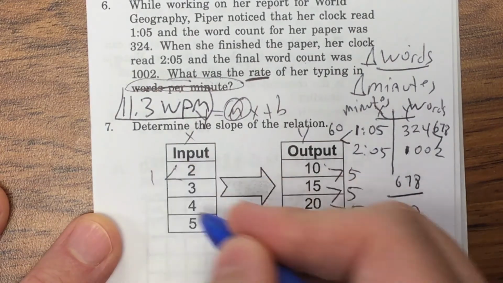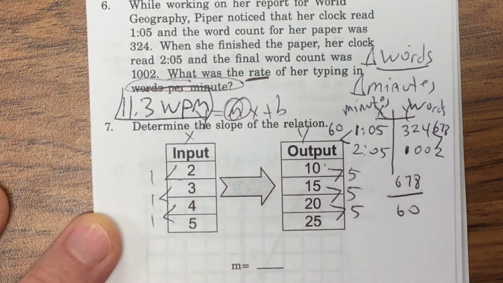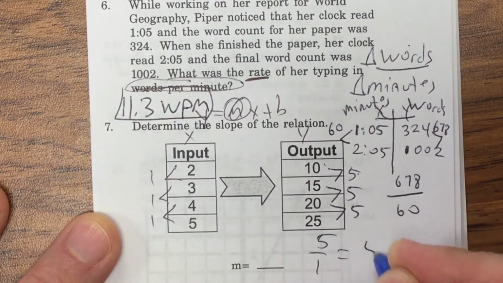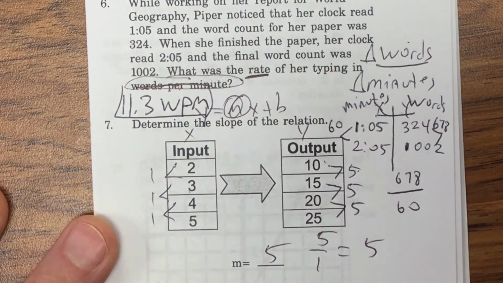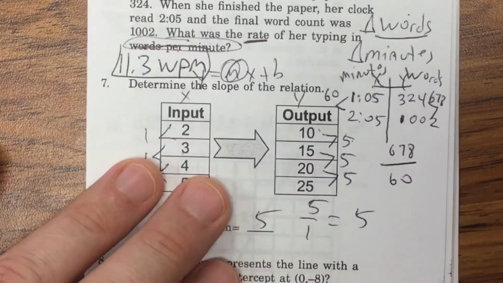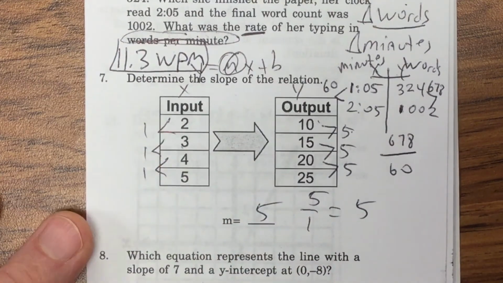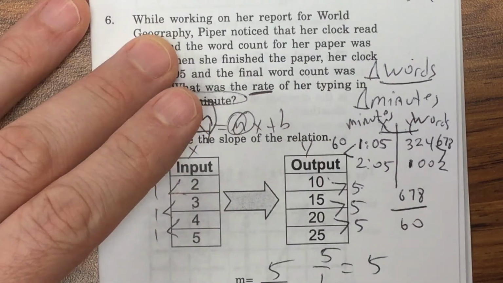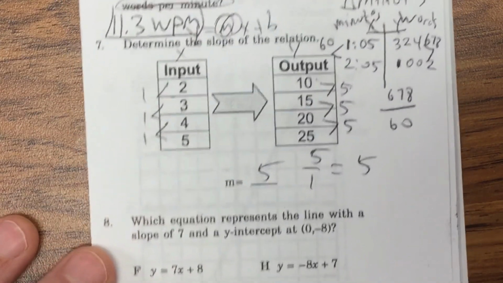Here we have a change of 1, a change of 1, a change of 1. My slope, or my change in y over change in x, is 5 over 1, which is 5. That's my slope. So after this extremely hard problem, you have this extremely easy problem. And it'll be like that on the test. There'll be some really challenging ones, very similar to this, and there'll be some easy ones just like that.